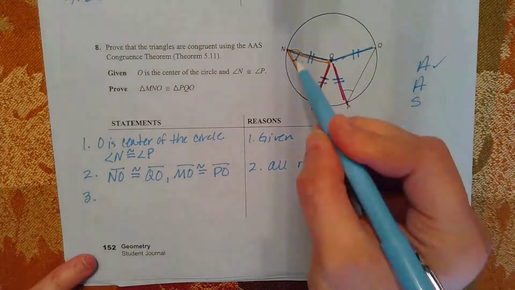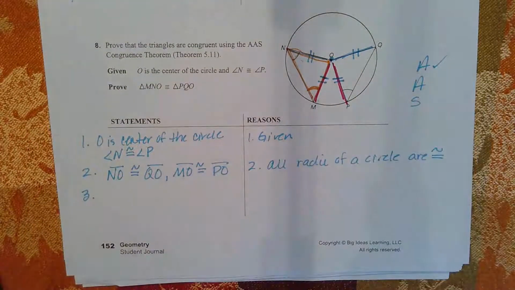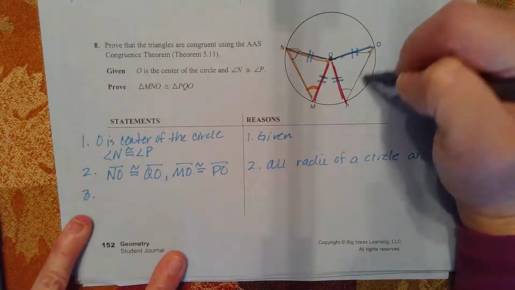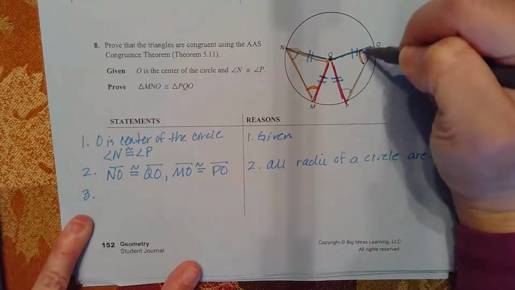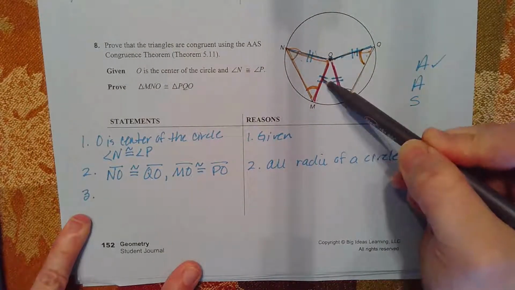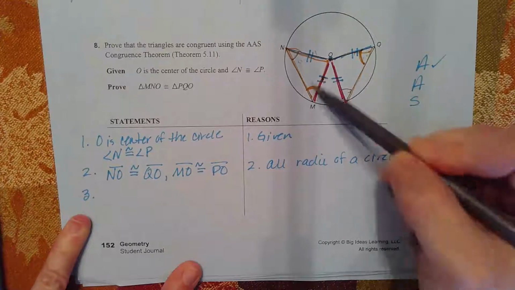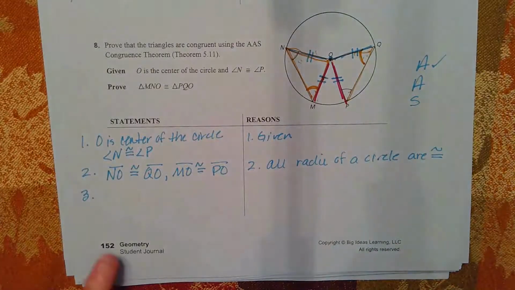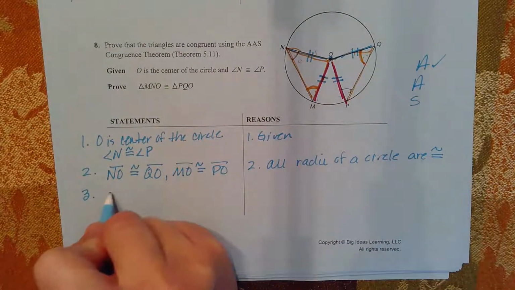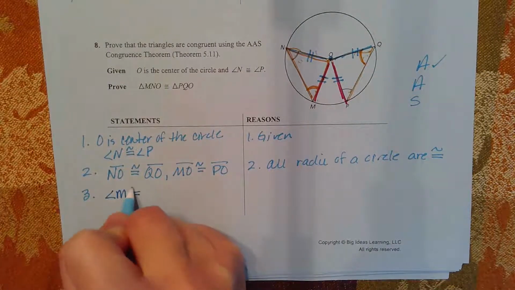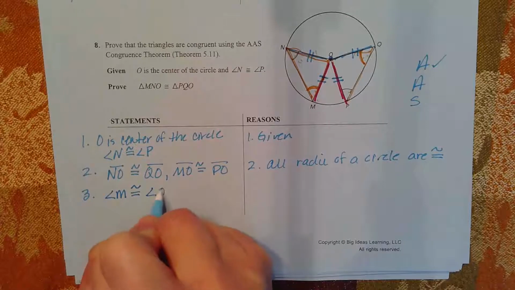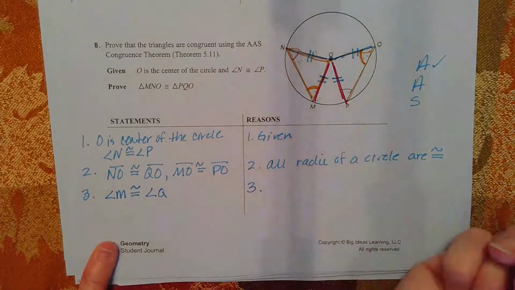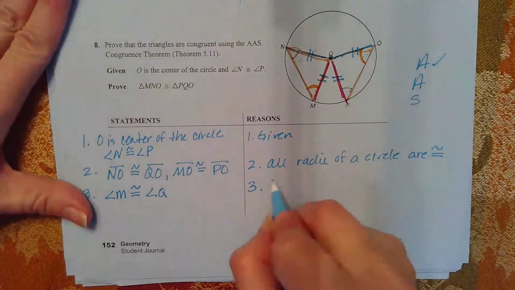So I know that this is congruent to this. Likewise, on the other side, if I know that these two sides are congruent, then these two angles are congruent. And since all four of those sides are the same measurement, then all four of those angles have to be the same measurement. All right, so follow me here, I'm going to say angle M is congruent to angle Q. And the reason why is because of the base angle theorem.